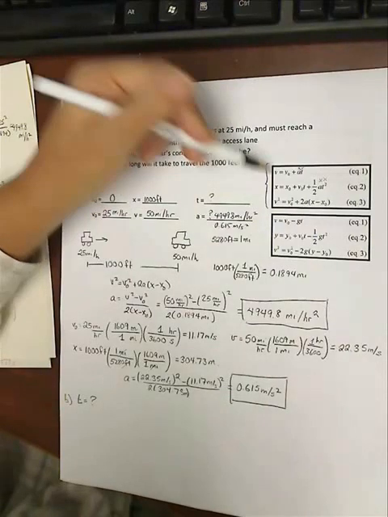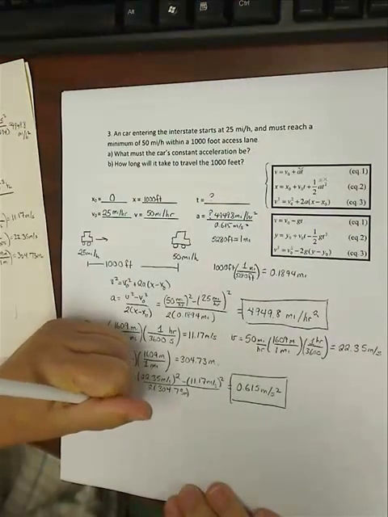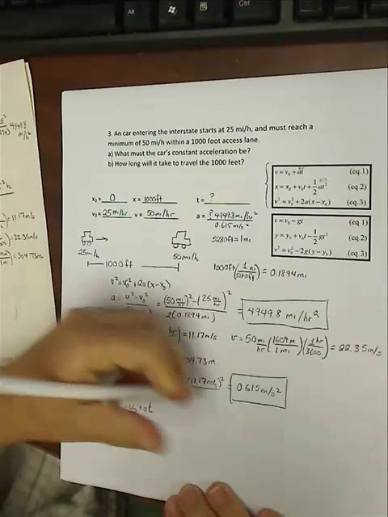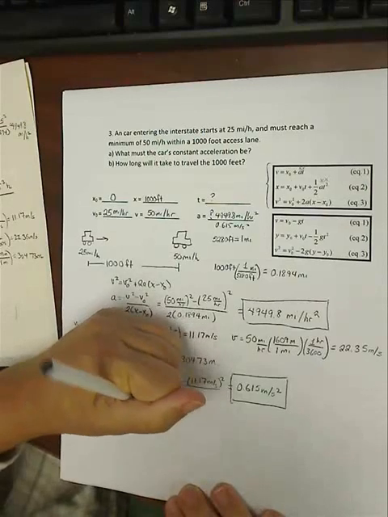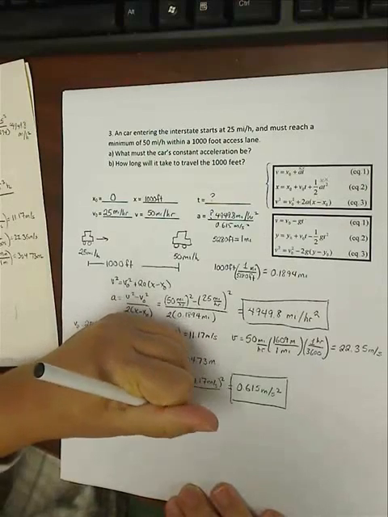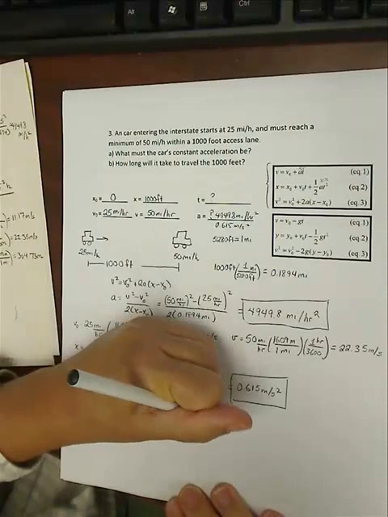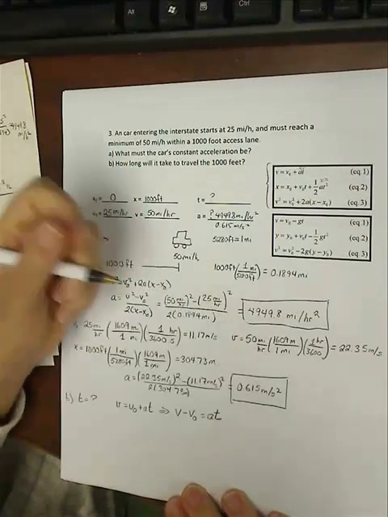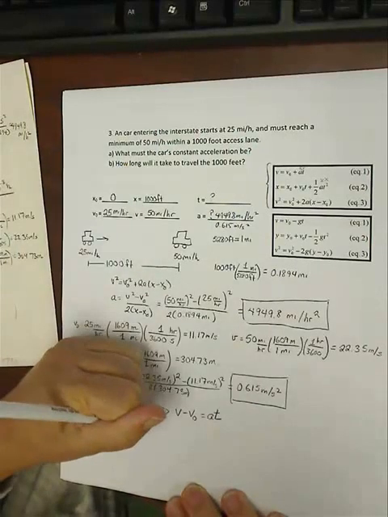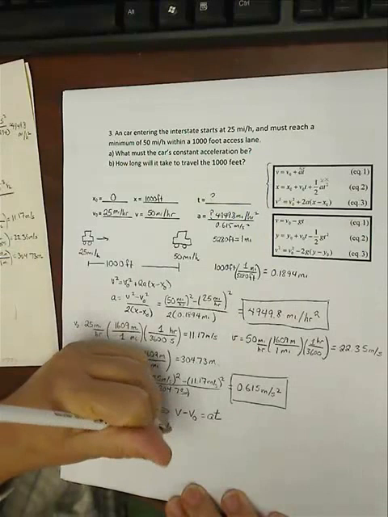Okay, so I'm going to use equation 1. V is equal to V0 plus AT. Rearrange it to solve for t. All right, so bring V0 over onto that side. So I get V minus V0 is AT. So t is equal to V minus V0 over A.